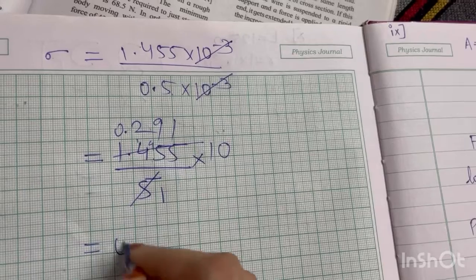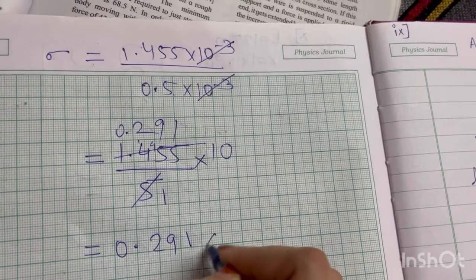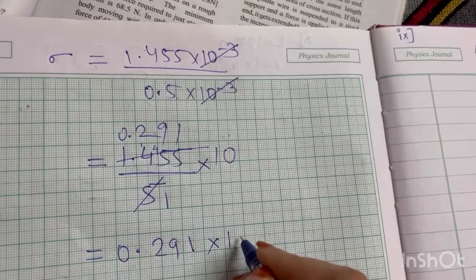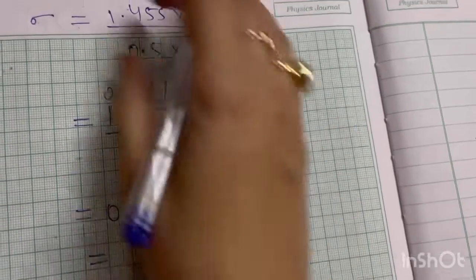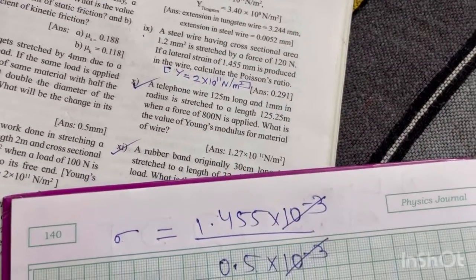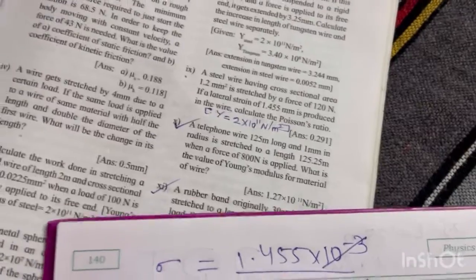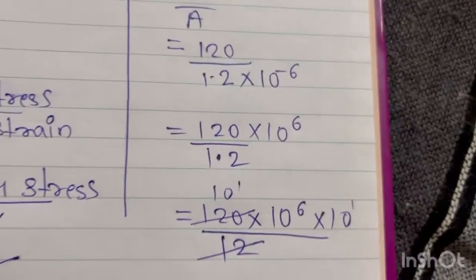So here the value of Poisson's ratio is 0.291 into 10. Let me check whether we are going right. Okay, here it is 0.291 into 10. We have 1 ten extra. Have we done any mistake?